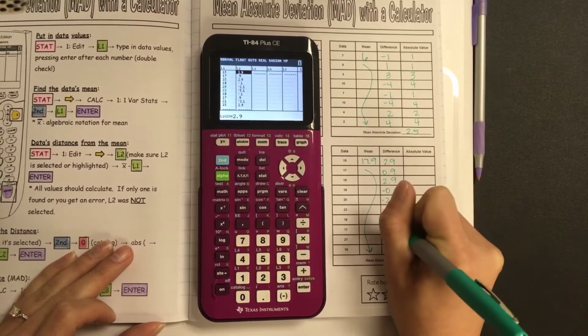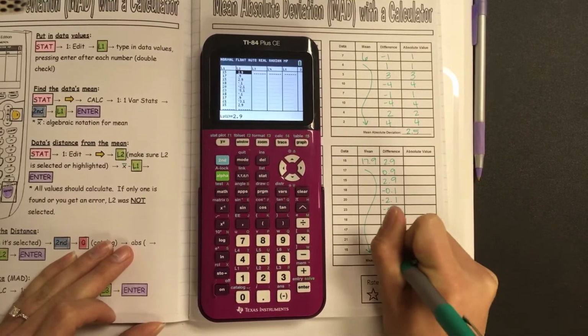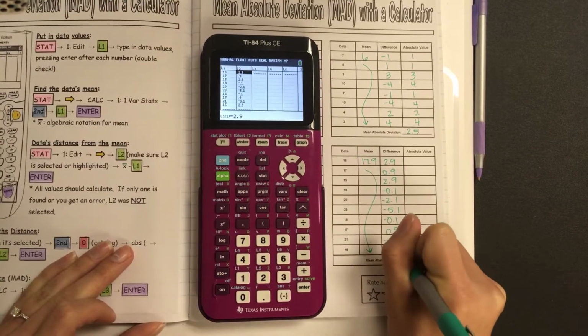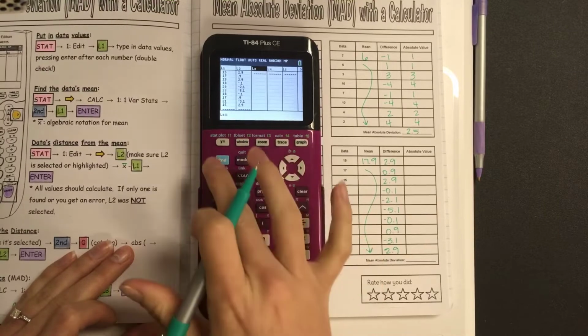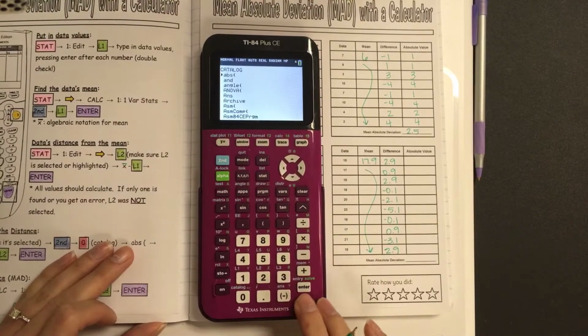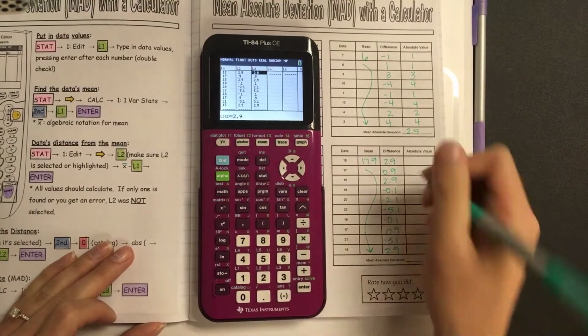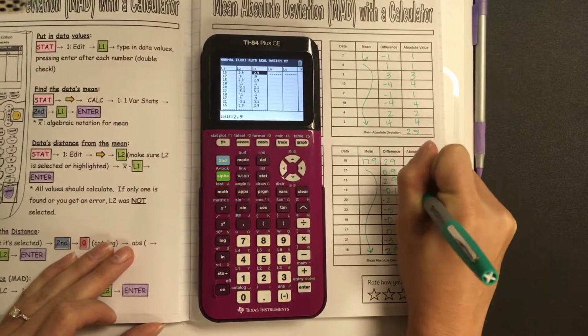And again, I want to take the absolute value of all of this information, because it's not about the negative distances, it's just about the distance, which is positive. So I'm going to go over and up to L3. Second 0 gives me my catalog, absolute value of the data in L2. So now it's going to turn them into just the distances, which is all positive.